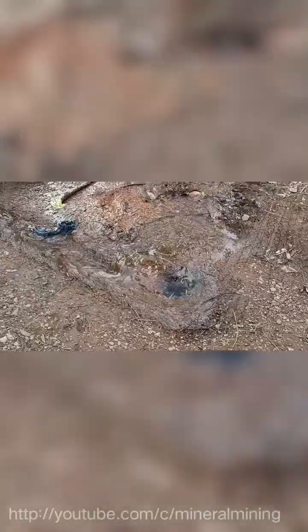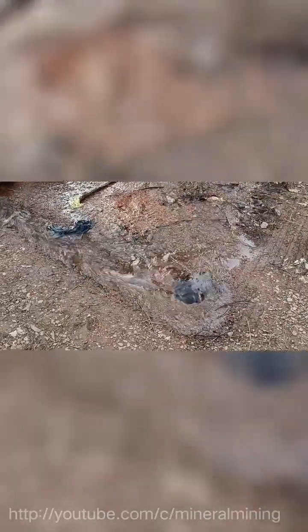Okay. So guys, as you can see, this is water gushing out from the well.